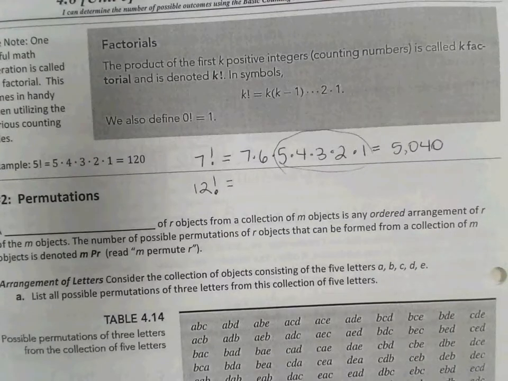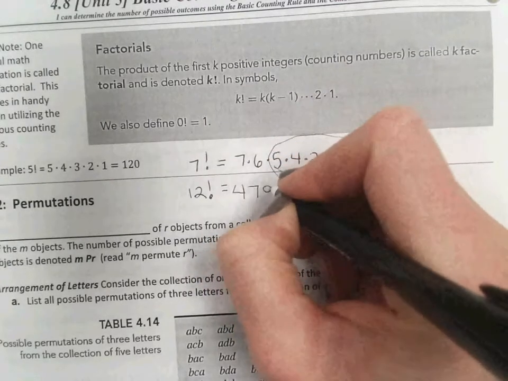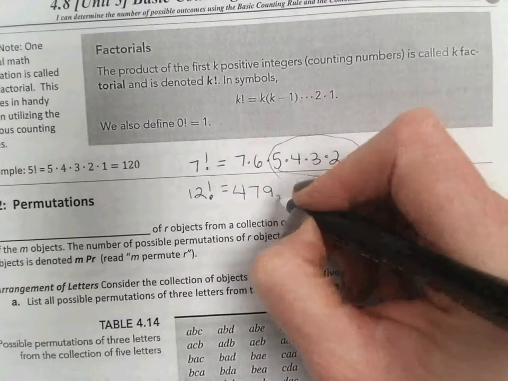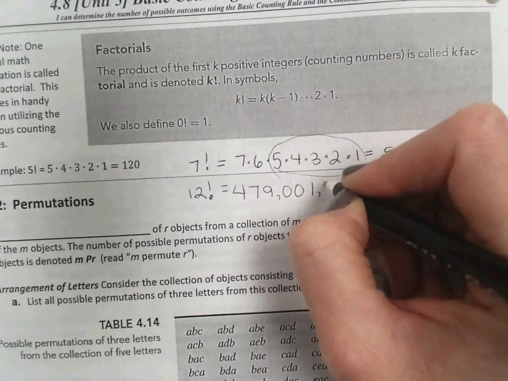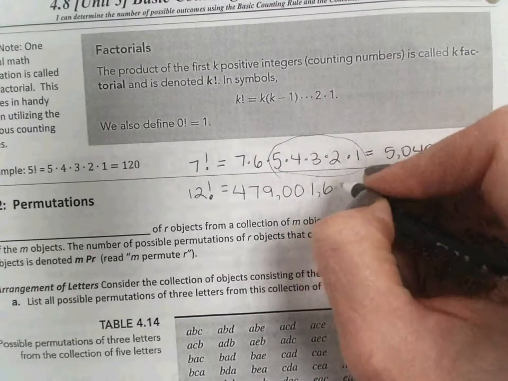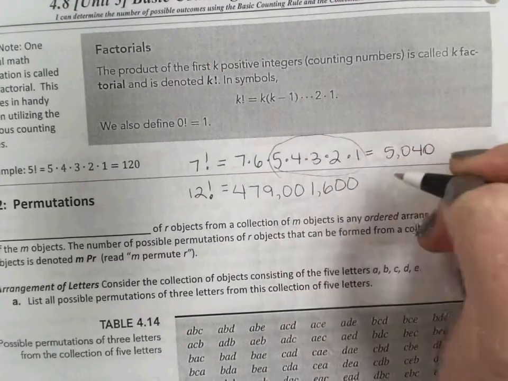Tyler, go ahead. I got 479,001,600. Okay, so he said 479 million, 1,600.